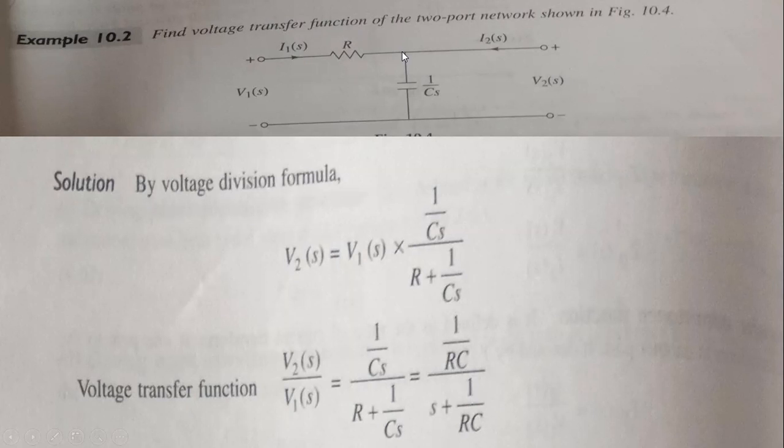For finding the voltage transfer function, we should know the value of V1 and the value of V2. Then only it is possible to make the formula, that is the output voltage divided by the input voltage, V2 divided by V1. So how is it possible to get the values of V1 and V2? That is possible with the help of the division rule. If you are interested in finding the voltage, definitely go for the voltage division rule. If you are interested in finding the current flowing in I1 and I2, go for the current division rule. So here we are trying that only.